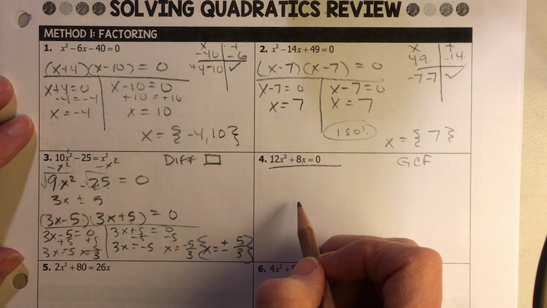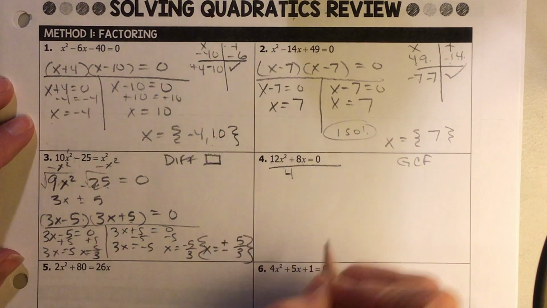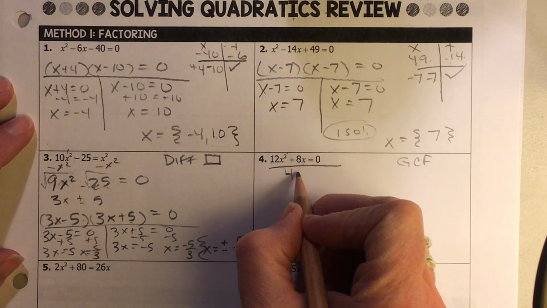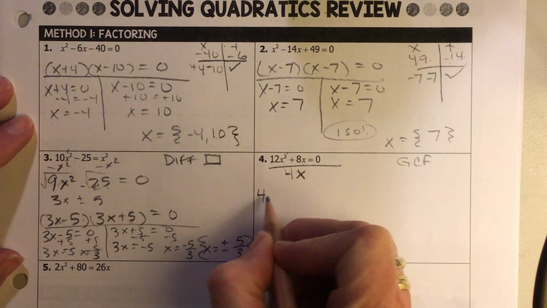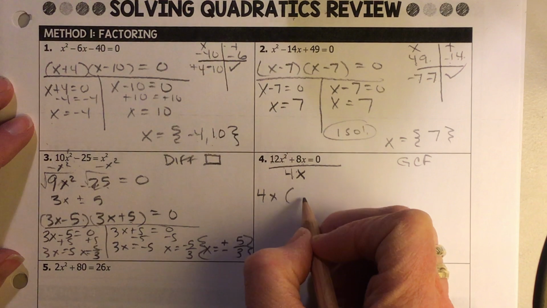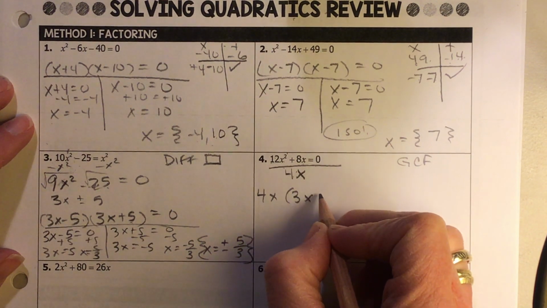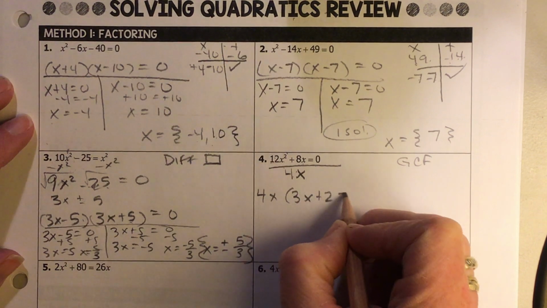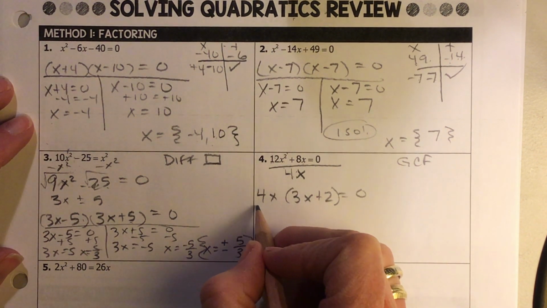So let's see. Well, 4 goes into both, and so does x. So let's pull out the greatest common factor, put it aside, then divide. 12x squared divided by 4x, well, I'm going to have a 3x. 8x divided by 4x is 2. So those are my two factors. I'm going to set both to 0.